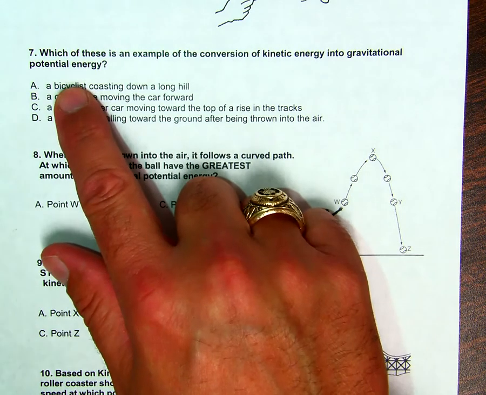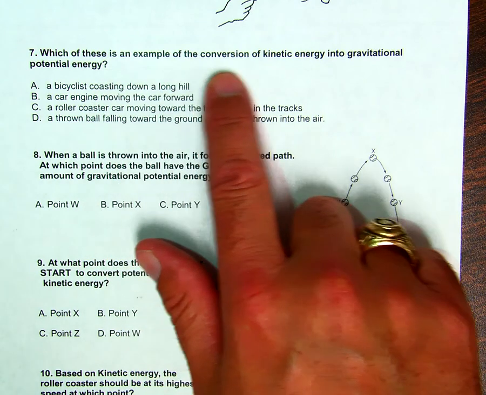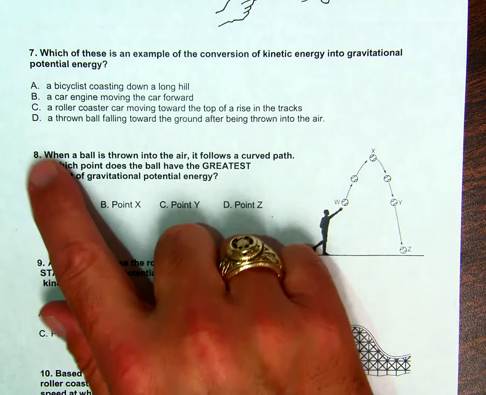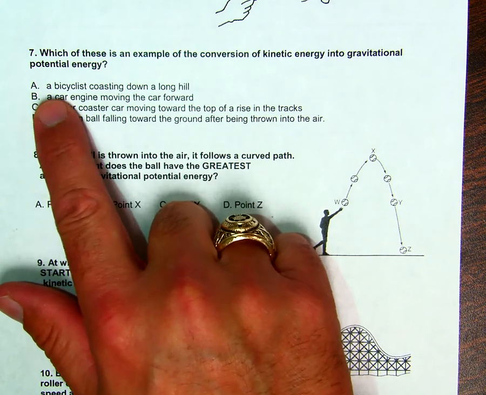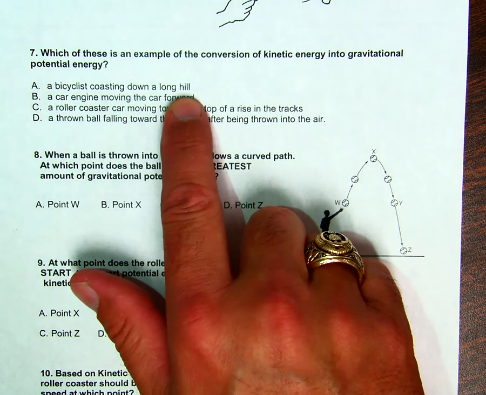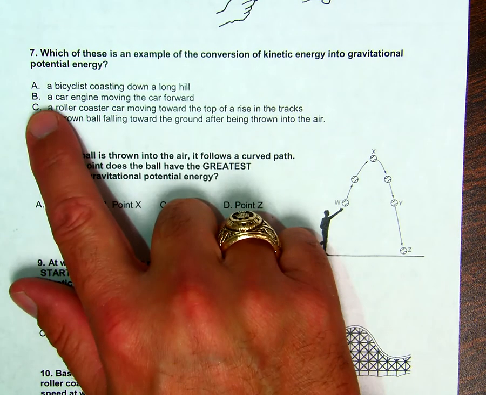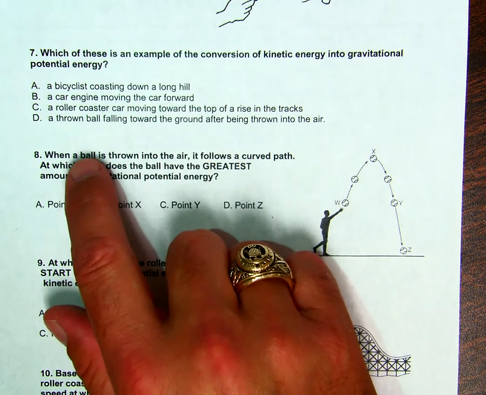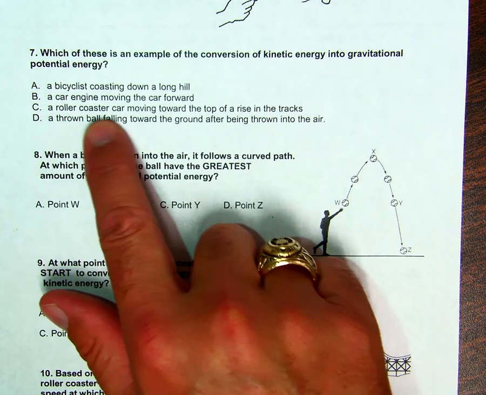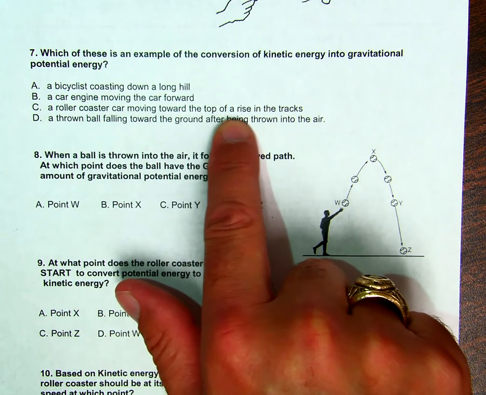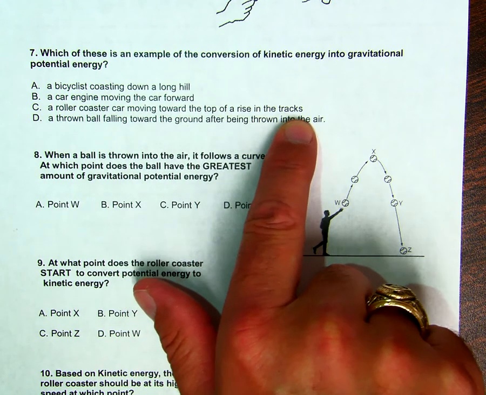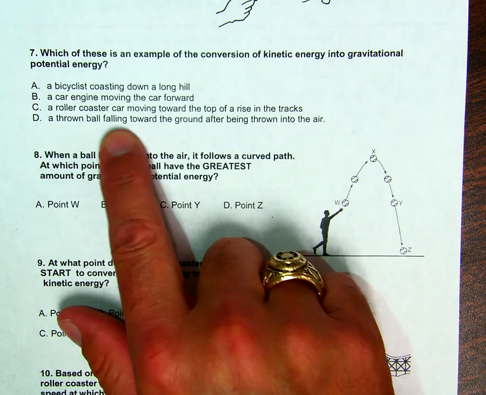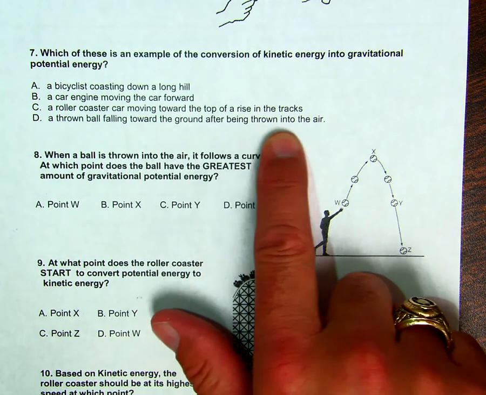Number 7, which of these is an example of the conversion of kinetic energy into gravitational potential energy? Is it A, a bicyclist coasting down a long hill? Is it B, a car engine moving the car forward? Is it C, a roller coaster car moving towards the top of a rise in tracks? Or is it D, a thrown ball falling toward the ground after being thrown into the air?